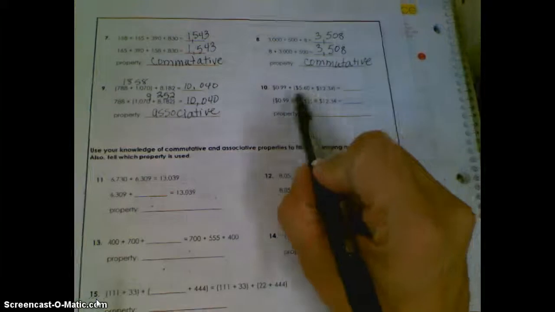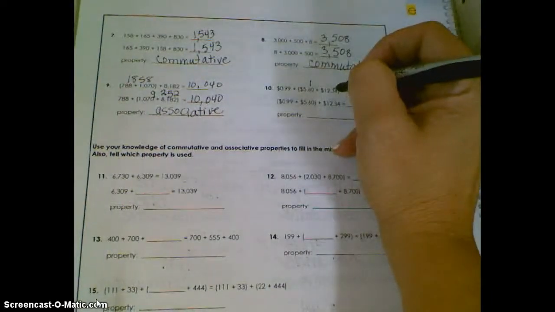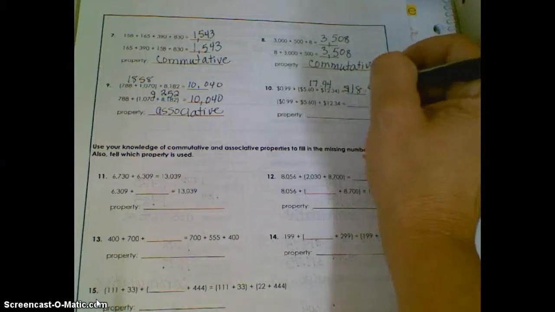All right, now we've got some dollar signs, and we've got some parentheses again, so I hope it's coming to you which one you're doing. Must do what's in parentheses first. If you add $5.60 to $12.34, you get a total of $17.94. Add that to the 99 cents, and you get a total of $18.93.